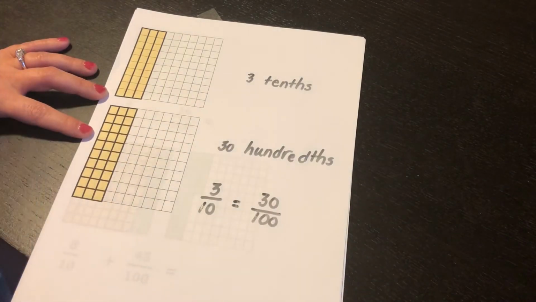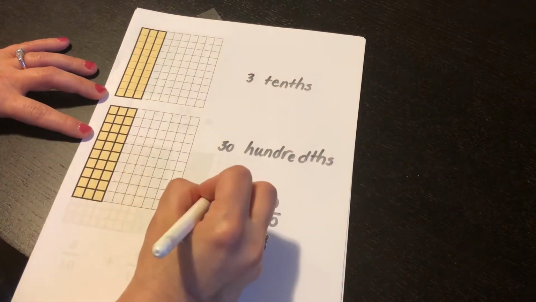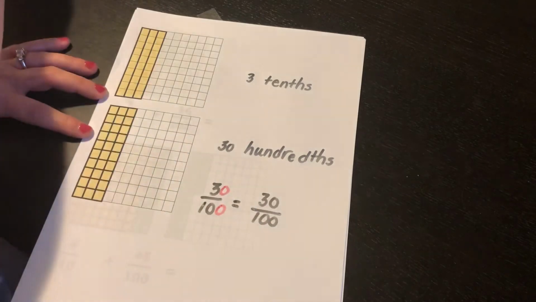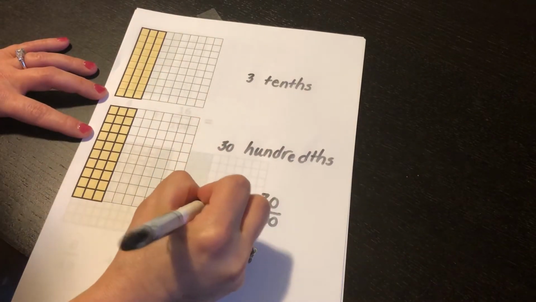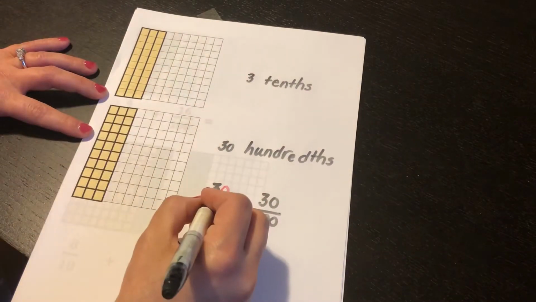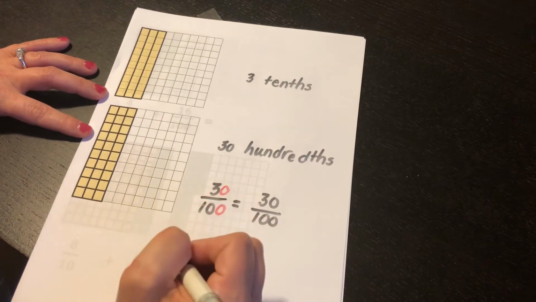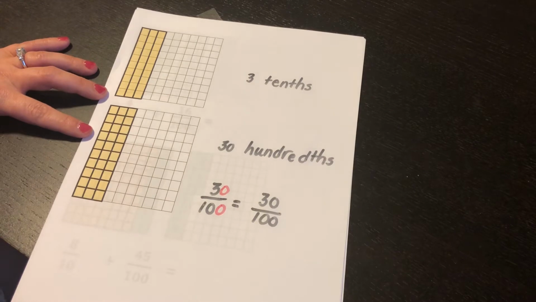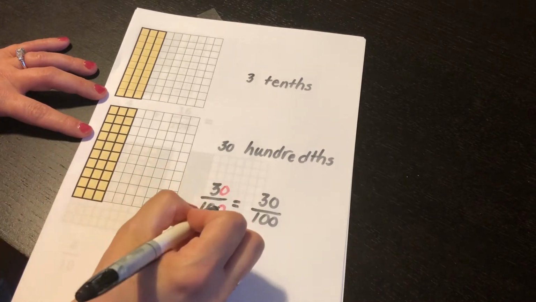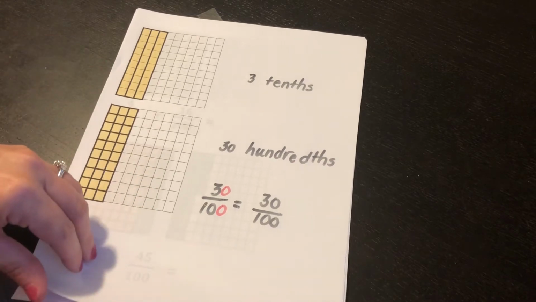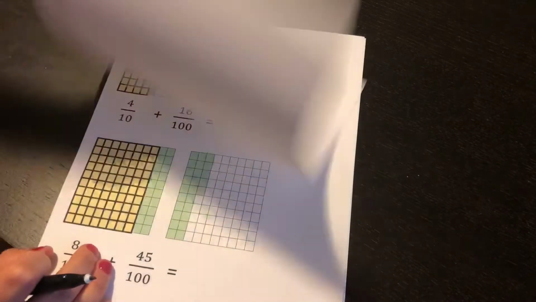When I see tenths, I'm just going to take my knowledge of equivalency and I'm going to annex a 0. So it will show 30 hundredths. 3 times 10 is 30. 10 times 10 is 100. So instead of taking the time to calculate this on the side, I will simply annex my 0 to show the next multiple of 10 for each number.